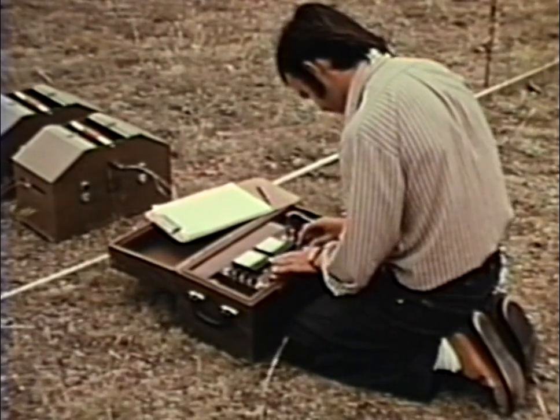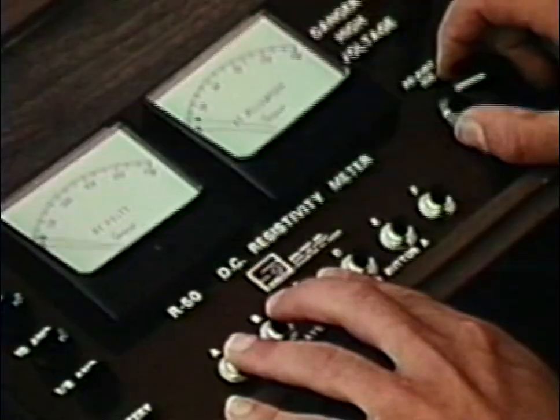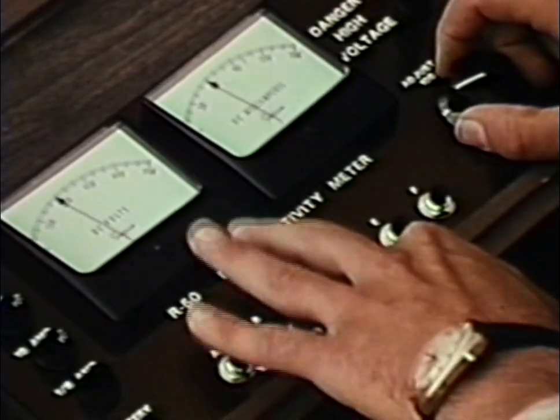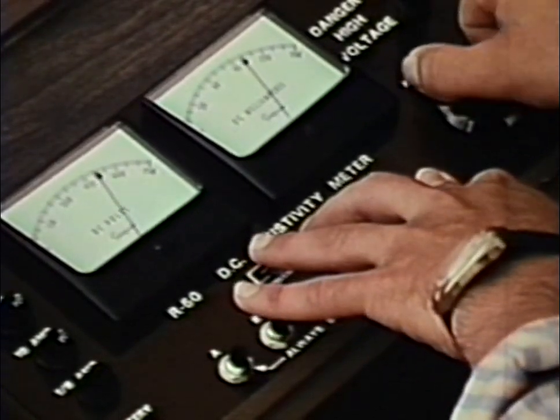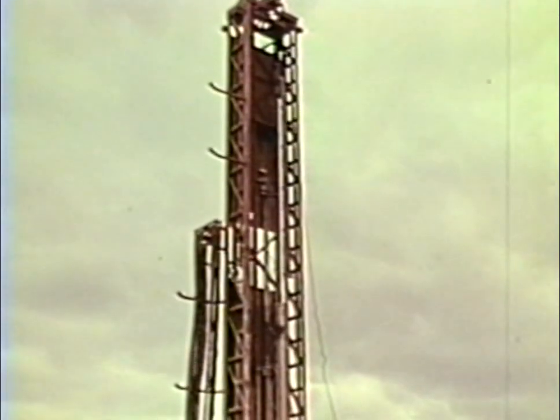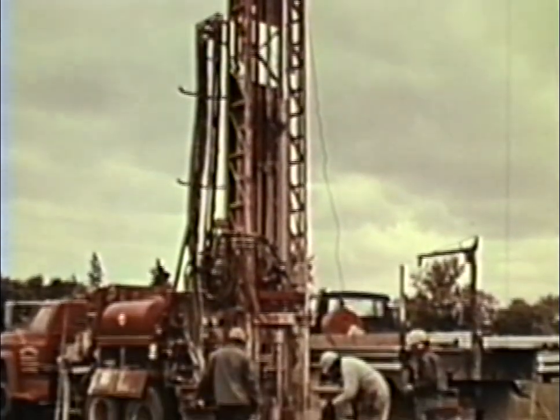Silt and clay are the best conductors. The electrical current passes less readily through sand and gravel, even when it is saturated with groundwater. The measurements of voltage at electrodes pushed into the soil can provide information on aquifer size and depth.